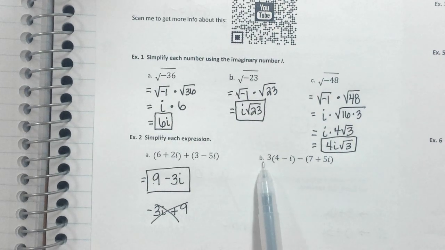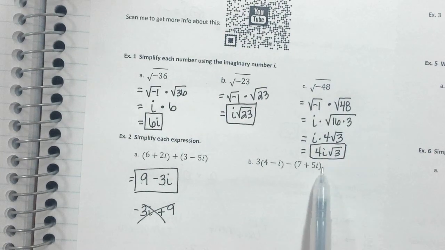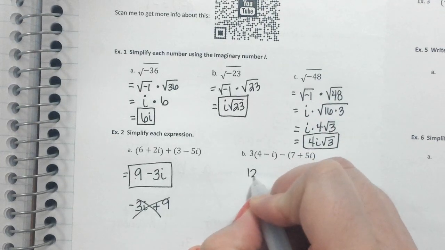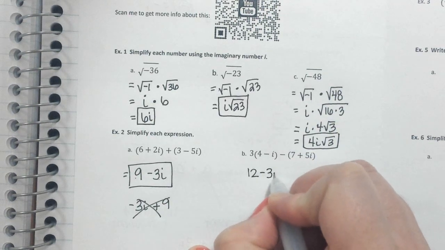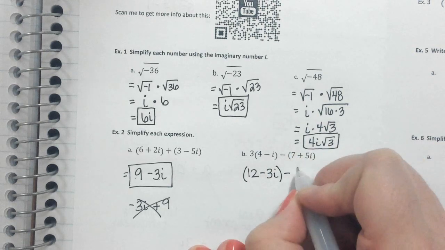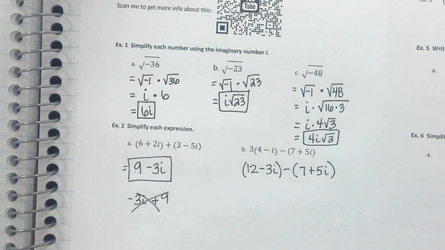Okay, B, I'm going to multiply this number by 3 and then subtract this number. So just like you think you would, distribute your 3. So 12 minus 3i. And then I'm going to subtract the number 7 plus 5i. Okay?